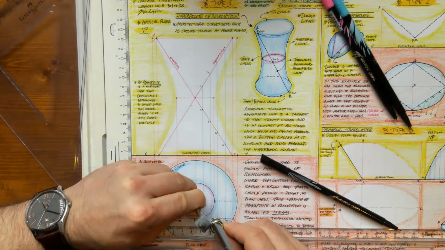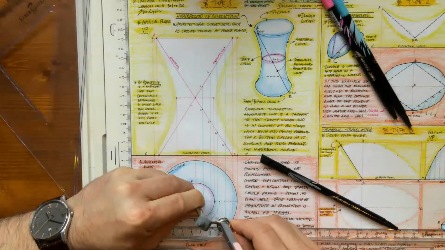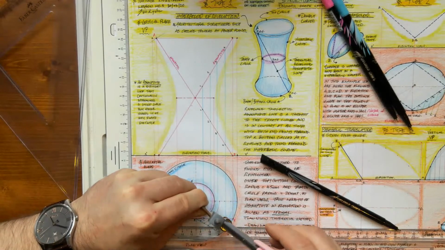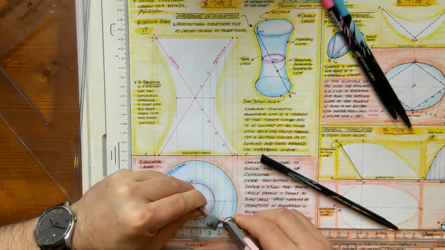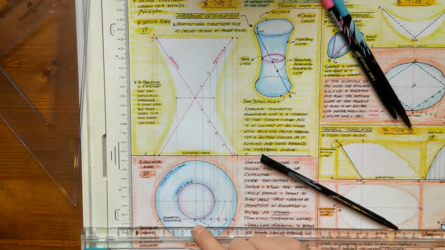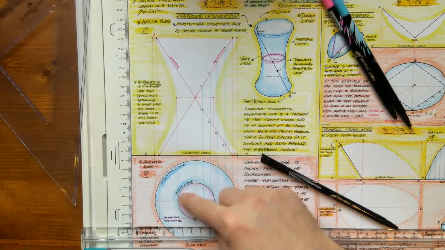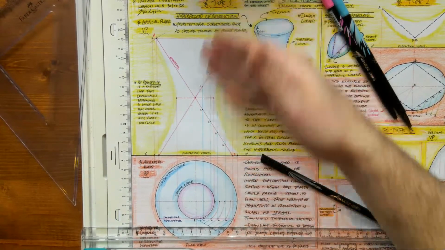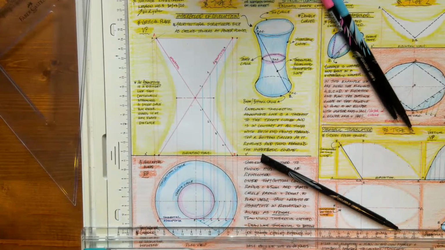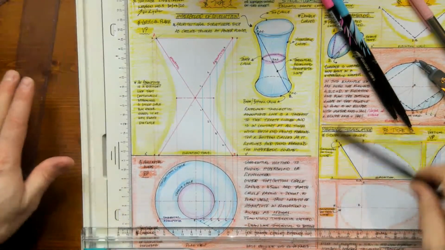I'm going to repeat that for point 2, for point 3, and repeat it for point 4. So what we're doing now is rotating the points from the asymptote line onto the center line for the hyperboloid curve. And that's the crucial thing here, because what we're going to do now is project out our lines.